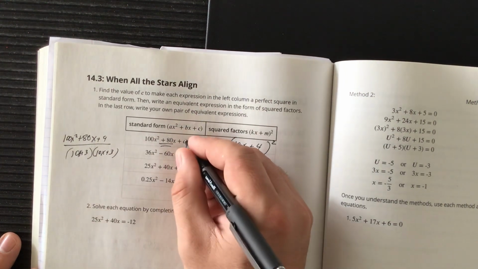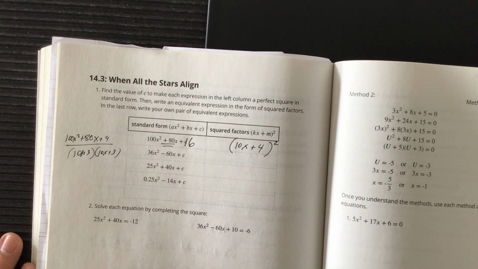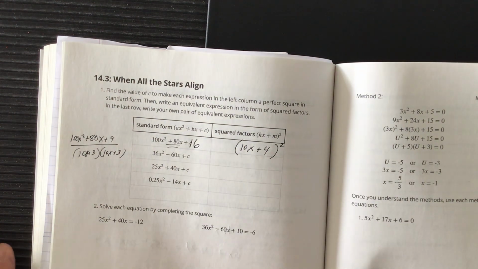16. 4 times 4. Would it not be 160? I don't know where you got 160 from. So just take this 4 squared. Well, if it's 4, yeah, we're completing the square. It is a perfect square, but the process is completing the square.